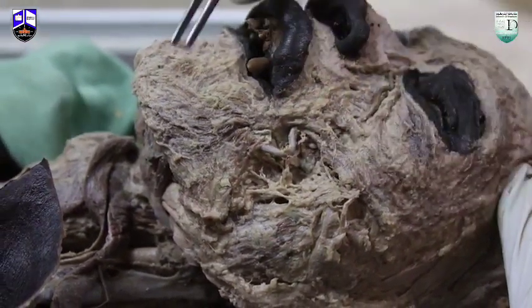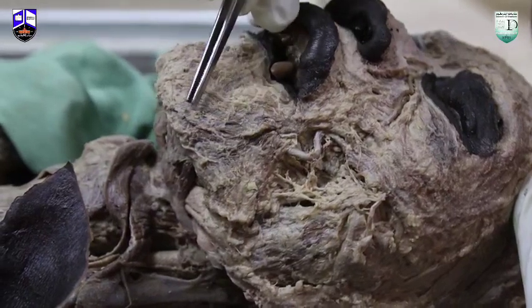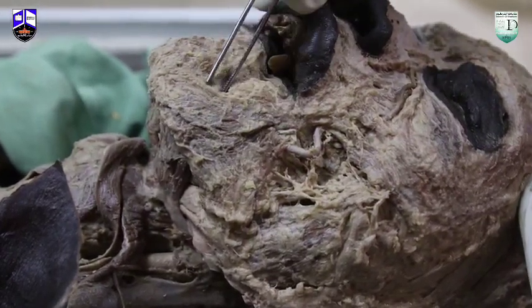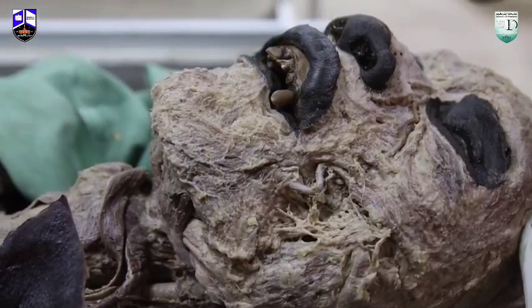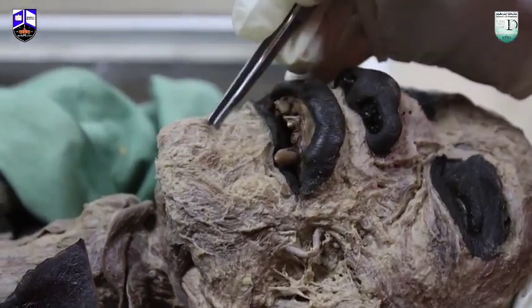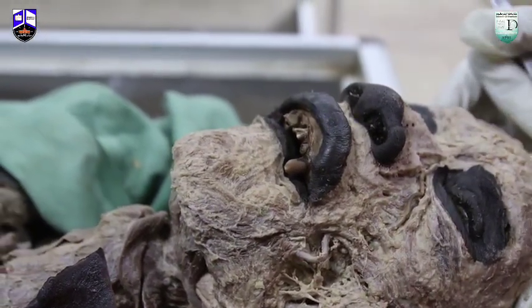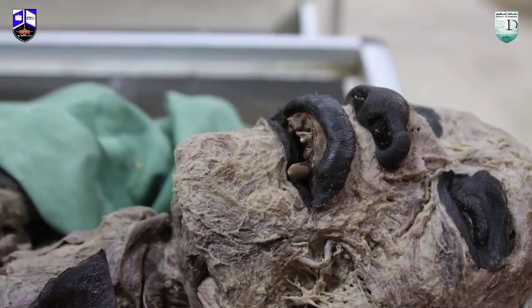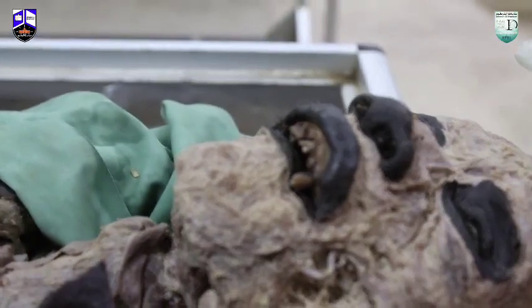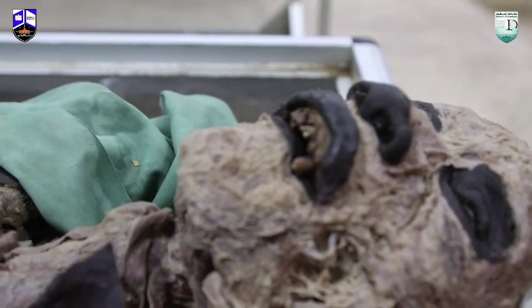This is the depressor anguli oris, and here is the depressor labii inferioris. This is the site of mentalis muscle. This is all that we can see of the facial muscles in this specimen. So let's move to the next station.